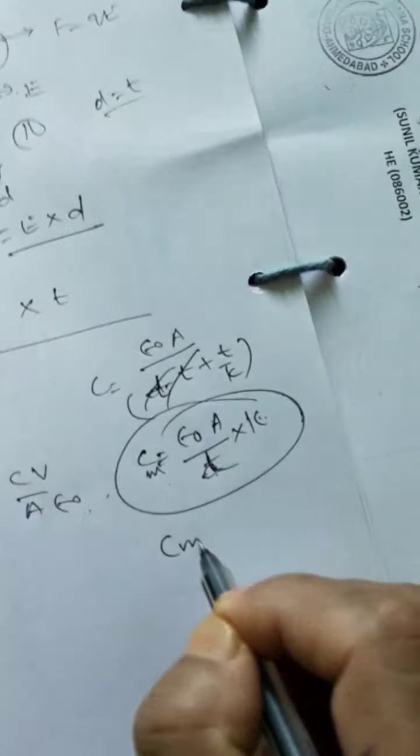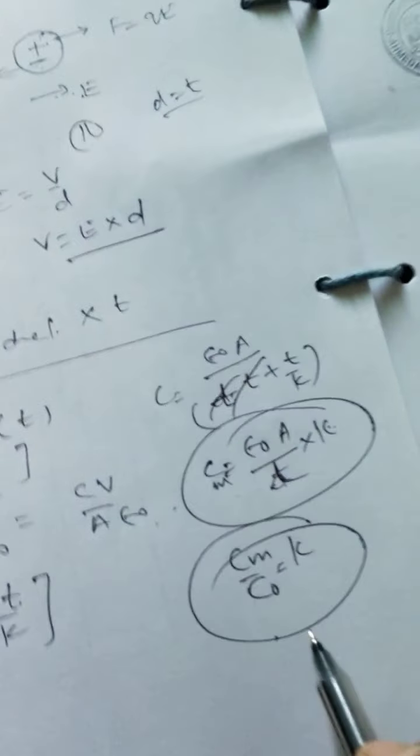When we divide by the previous formula, Cm by C naught is equal to K.